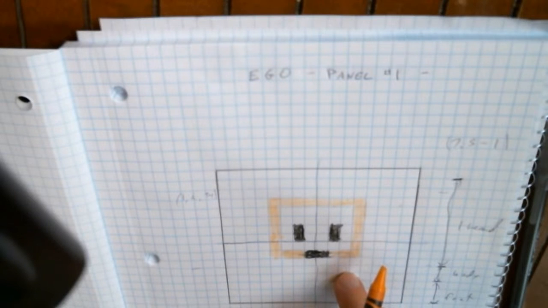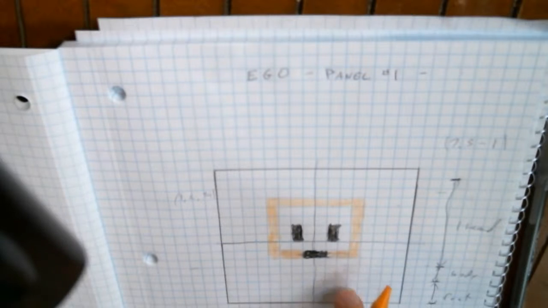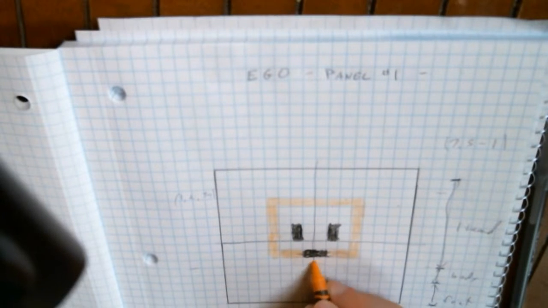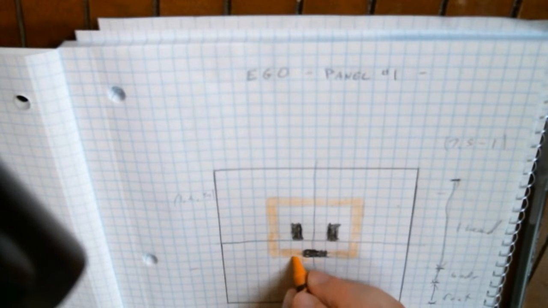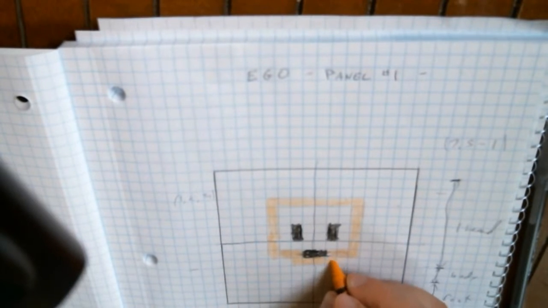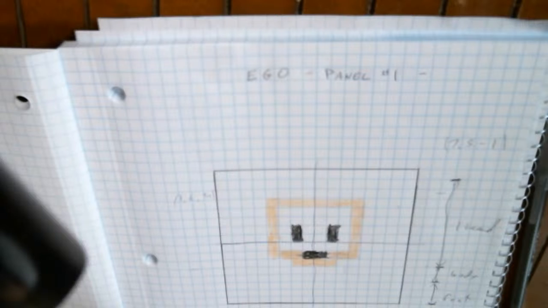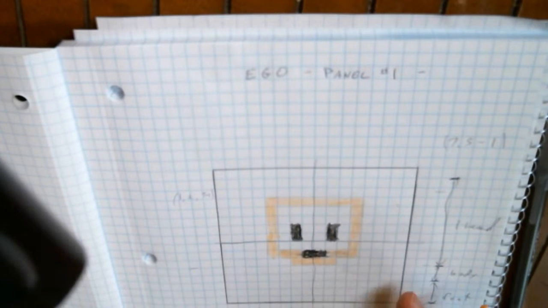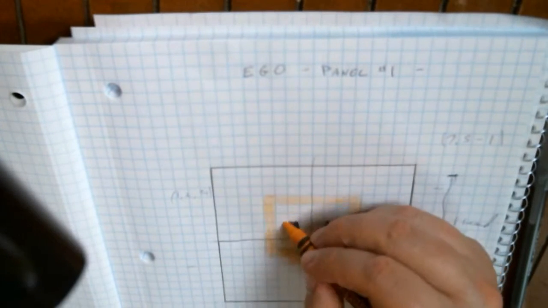Let me see. Let's continue with this. So let's indeed add a chin here. Again, if you're artistic enough and you have the patience, you can certainly alter this as much as you want. Okay, so that's our basic head.